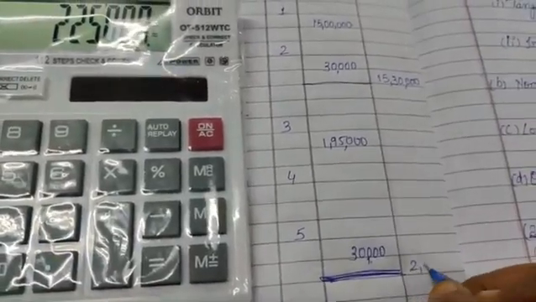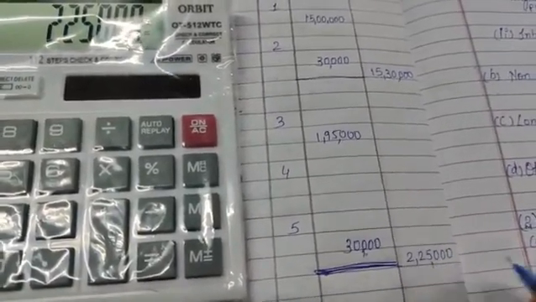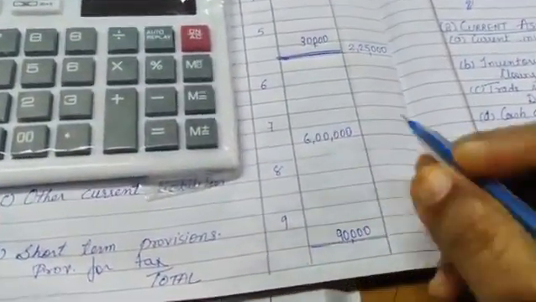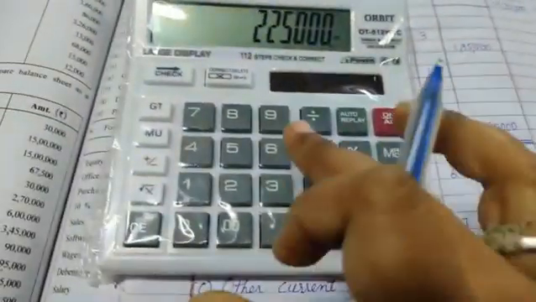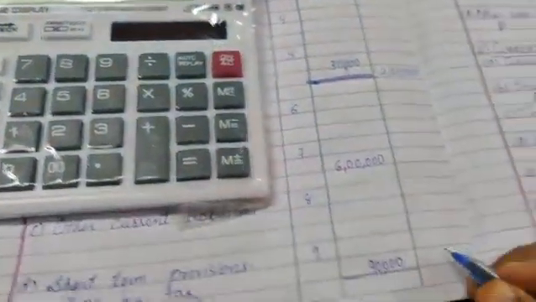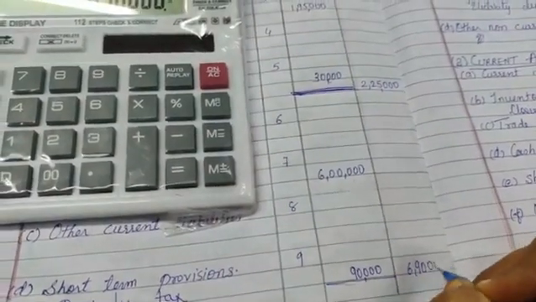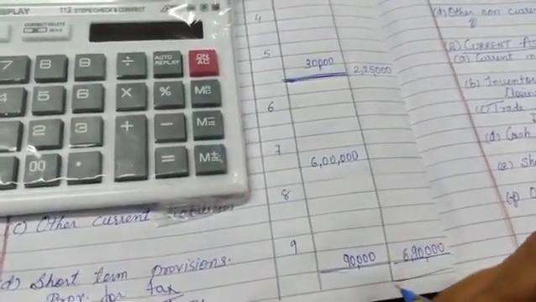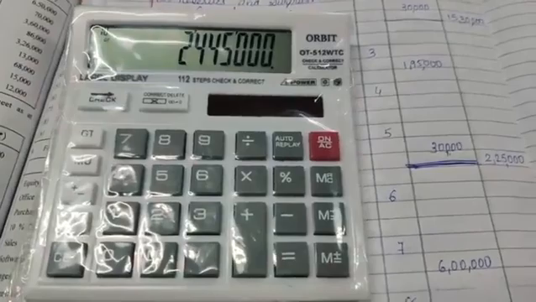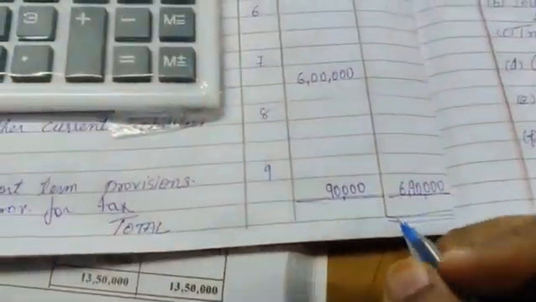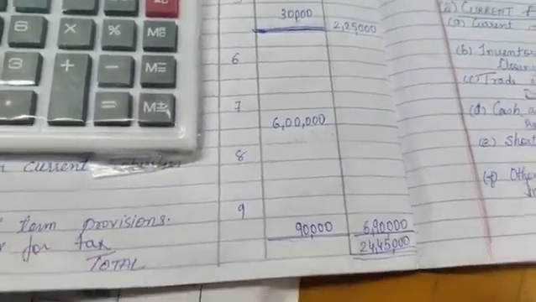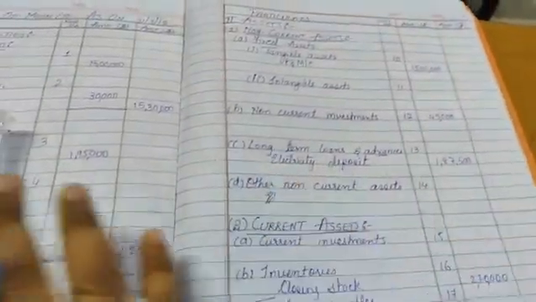So here write down 2,25,000. Fine. Now the third, that is these two items. So here put the line 6,90,000. You can do it orally, but 6 lakh plus 90,000, that is 6,90,000. Now putting the total. So here in total you will put double line, okay, and press the GT button. So you are getting 24,45,000. So here we will write down 24,45,000. Clear? Now coming on to next, that is your asset side.